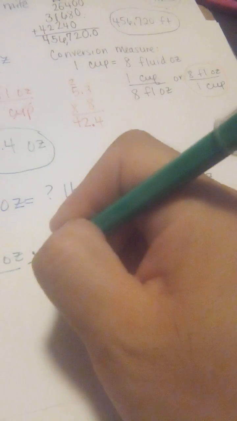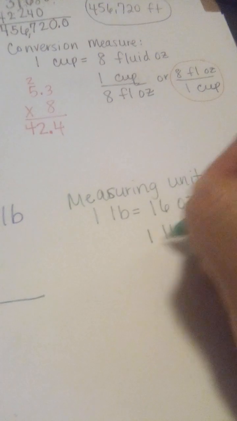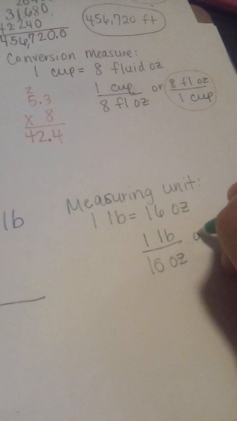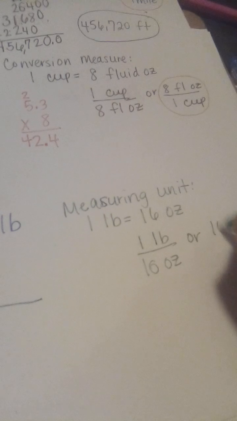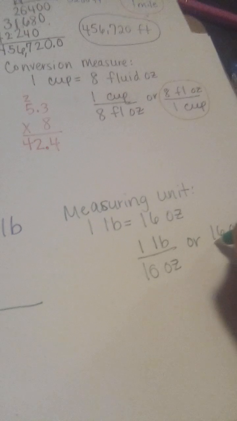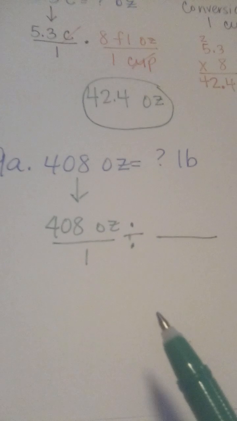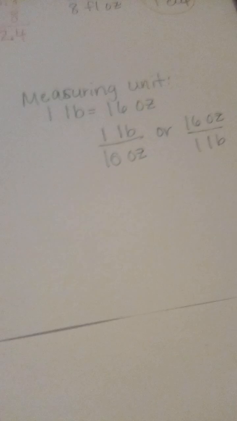If you said divide, you're correct. Okay. I'm going to move this over. Remember we do over the regular fractions? Since we're dividing, which of these can we use to better fit in the conversion aspect?